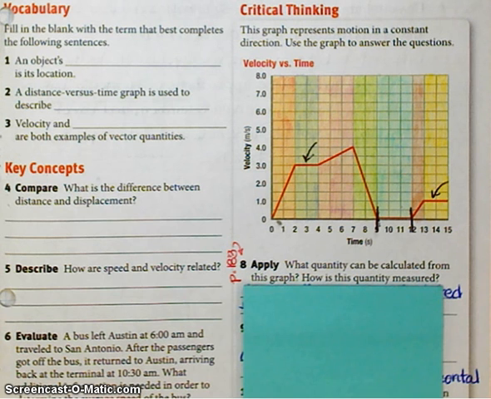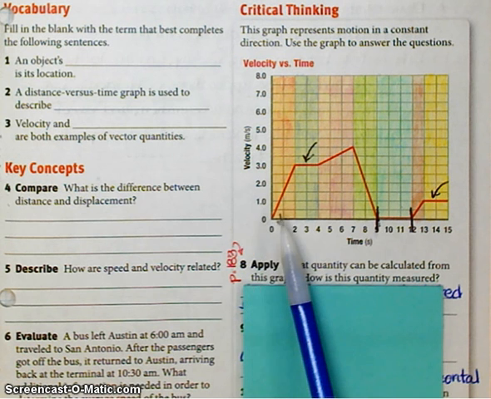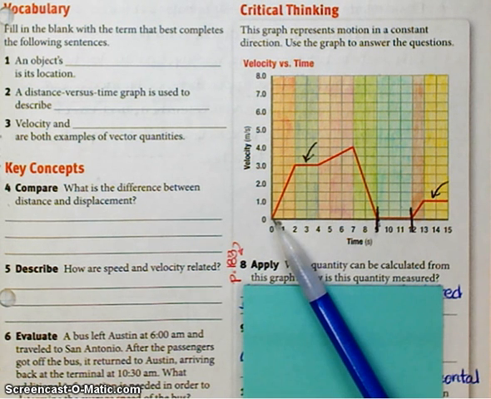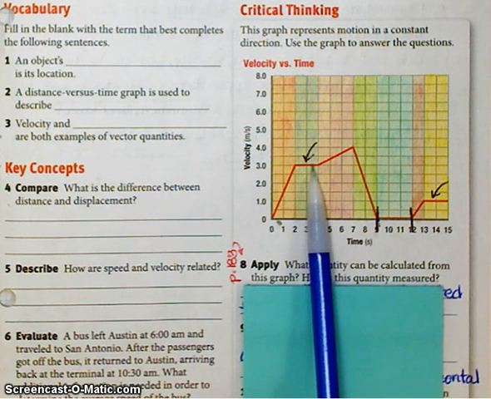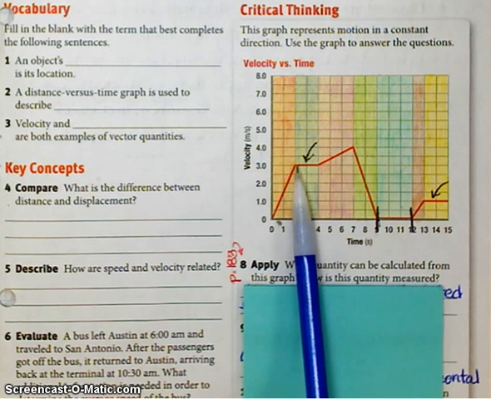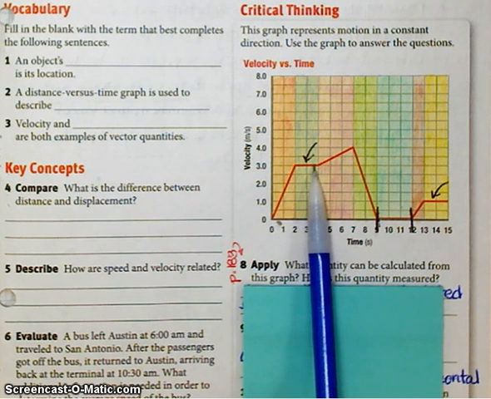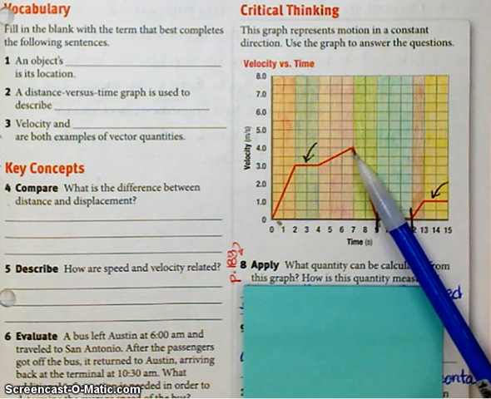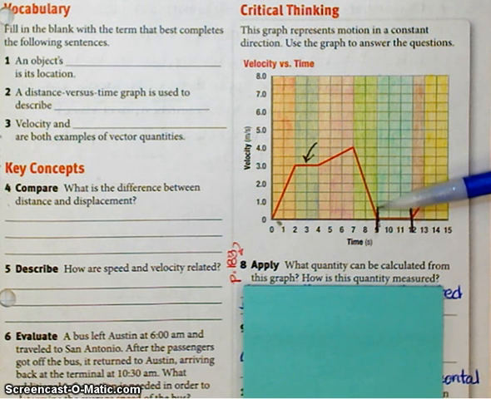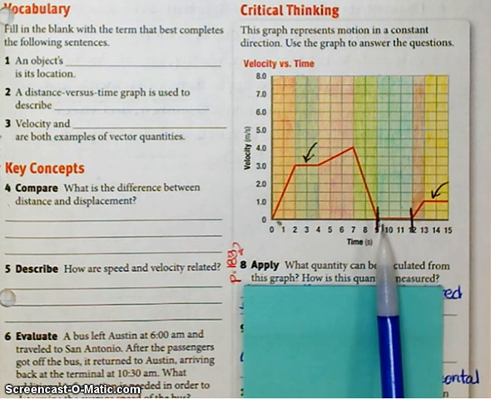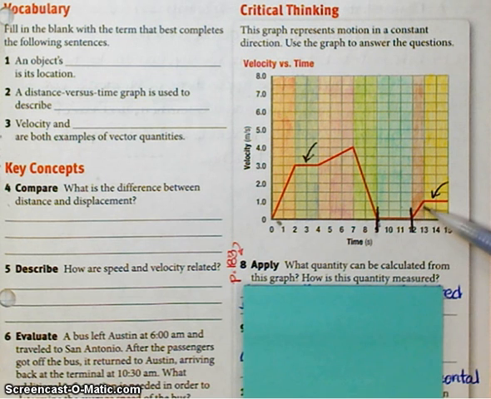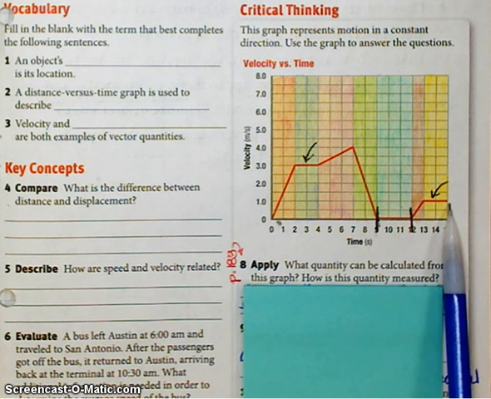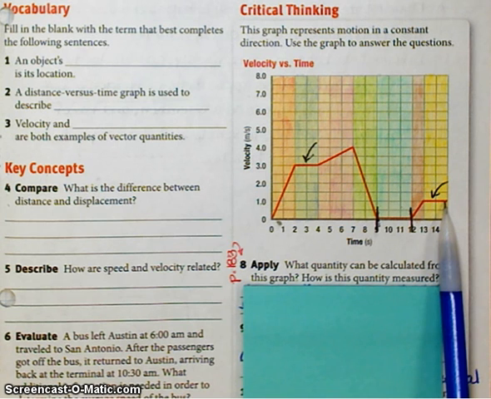Okay. The next thing I do, I kind of break it down section by section, and I am a color coding kind of person, so I color coded it. So there's this section where the object is doing something, and then there's this section. Remember, a horizontal piece on a velocity versus time graph means that the velocity is not changing. Then we have this section where it's speeding up a little bit. Then we have this section where it's slowing down to 0. Then we have this section where it stays 0 for a while. It's probably stopped. Then we have this small section where it speeds up. And then this last section is another horizontal line, meaning that it's going at a constant velocity again.